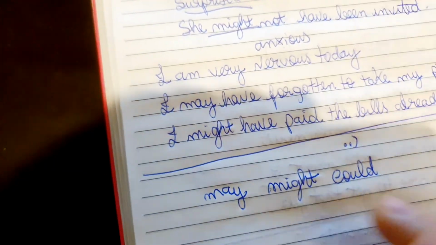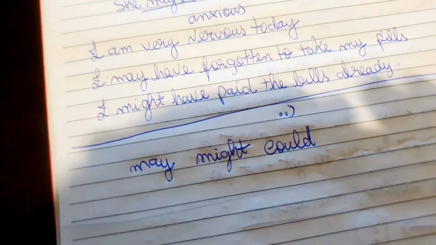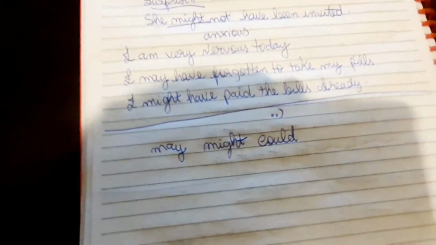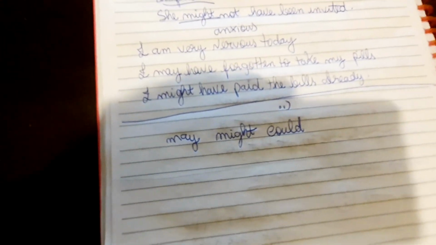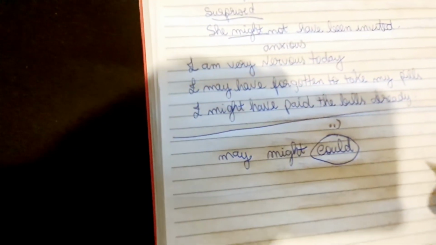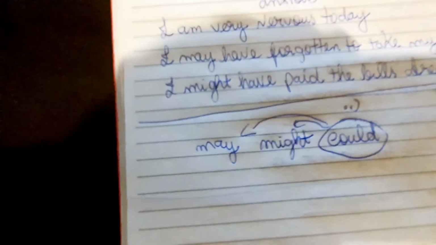Some of the examples you watch, they can be interchangeable, right? You can use either one or another, but it doesn't apply to everything. You have to pay attention to what you listen, to what you see. For example, could, in a way, can be similar in meaning to may and might, okay? Let's see some examples.